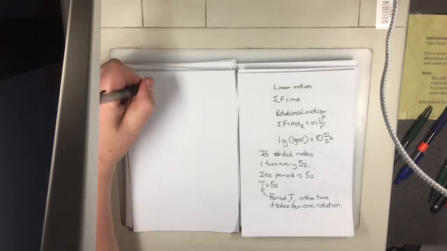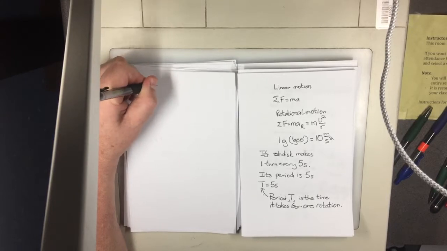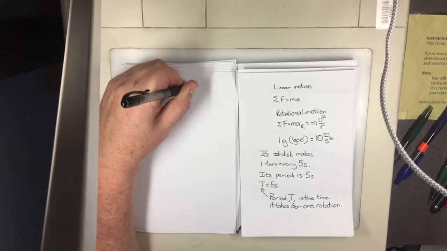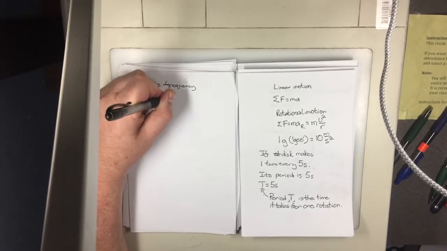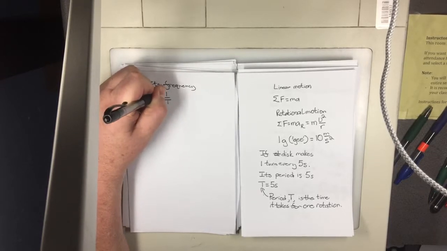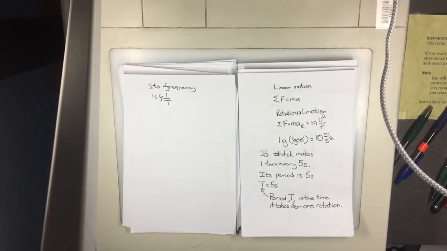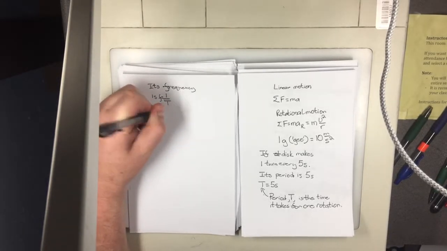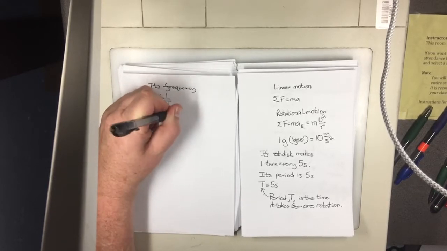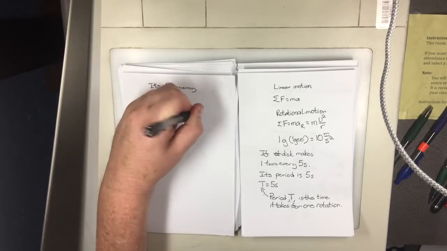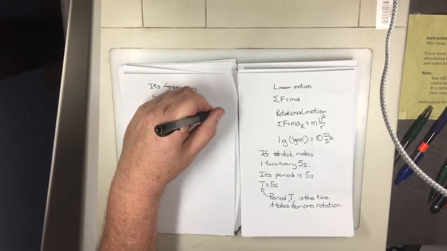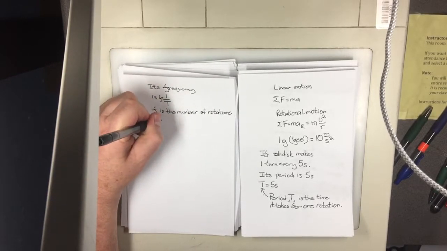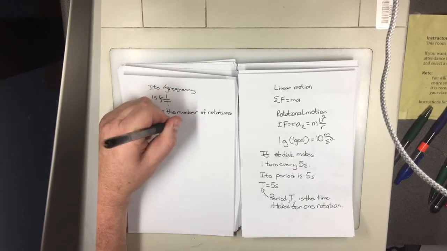Very straightforward. Its frequency is 1 over the period. Frequency is just the inverse of period. Frequency is the number of rotations or oscillations made per second.